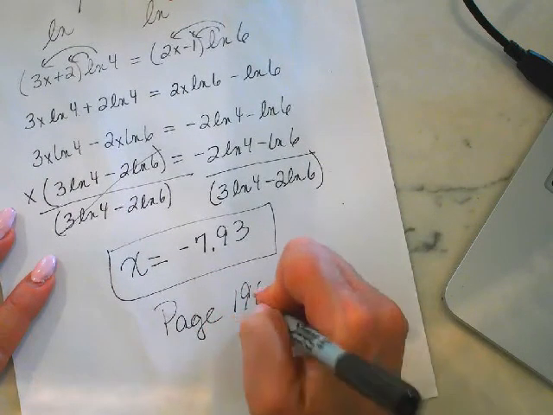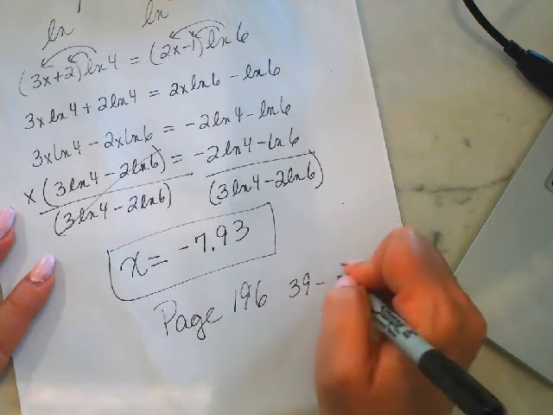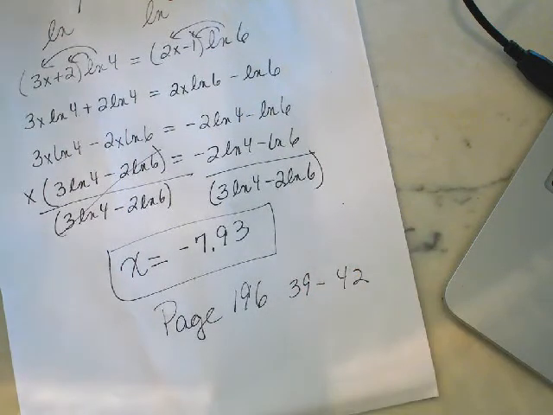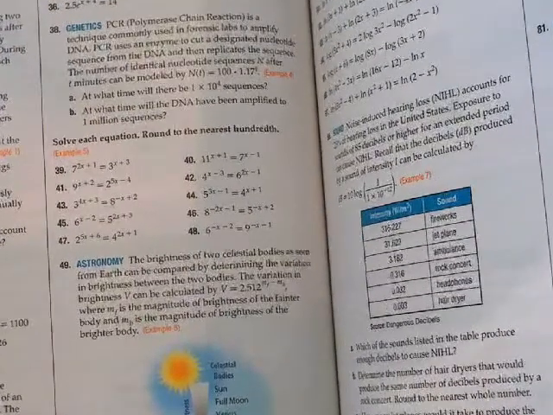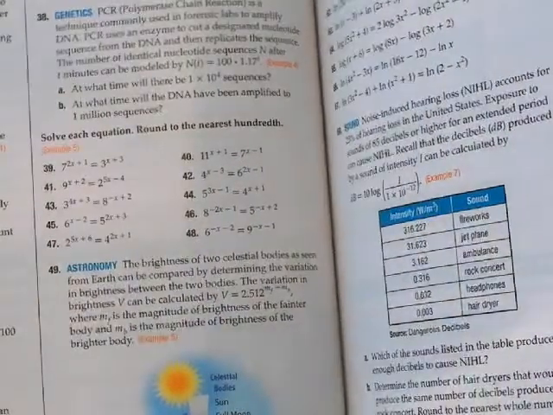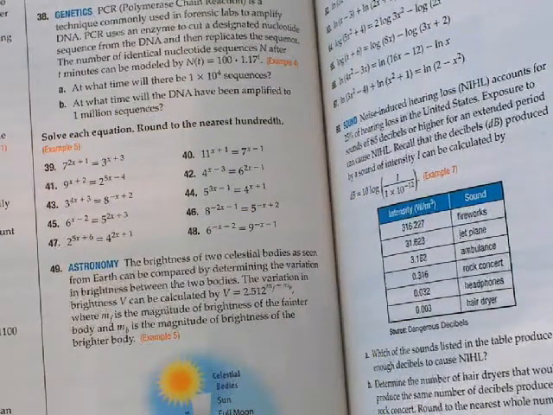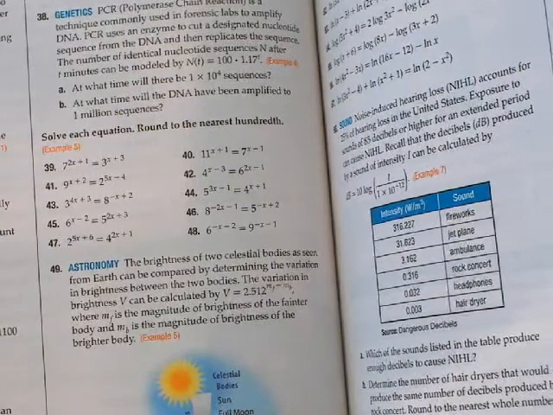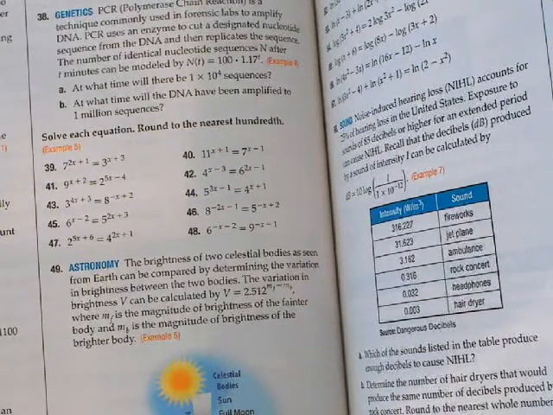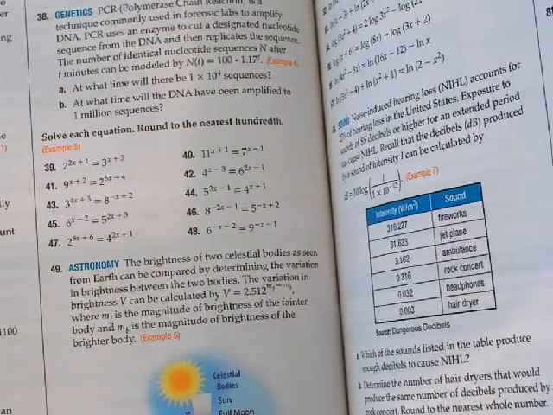Your homework can be found in the textbook on page 196. It's numbers 39 to 42. Okay, and just for those of you who do not have the textbook at home, I'll place it here so you can see what it says. Let me focus it in a little better for you guys. There you go. I think that's all legible. So 39 to 42 is your homework.